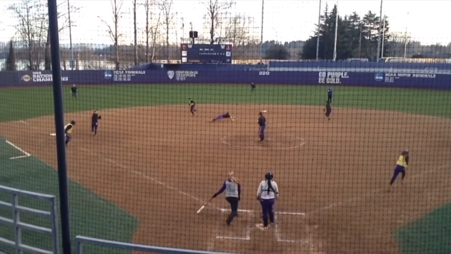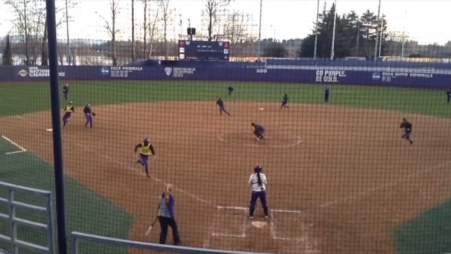when the ball is hit. If a ball is hit to right field, center field, or left field, and the ball stays in front of a defender, your first baseman is going to be that cutoff.